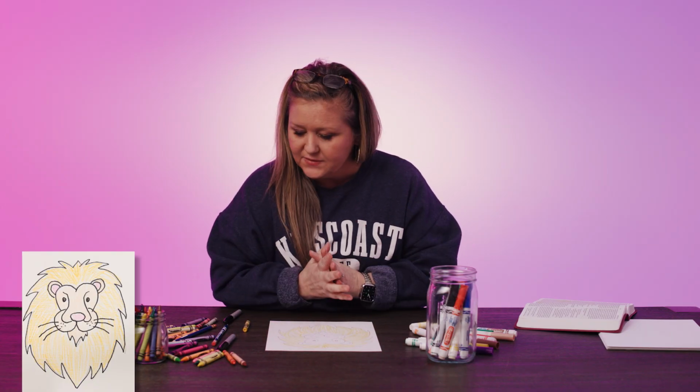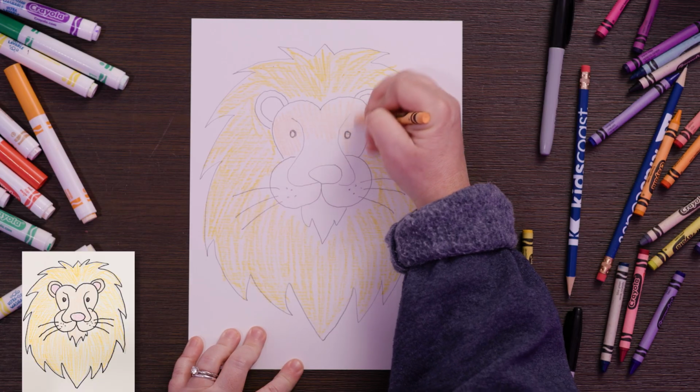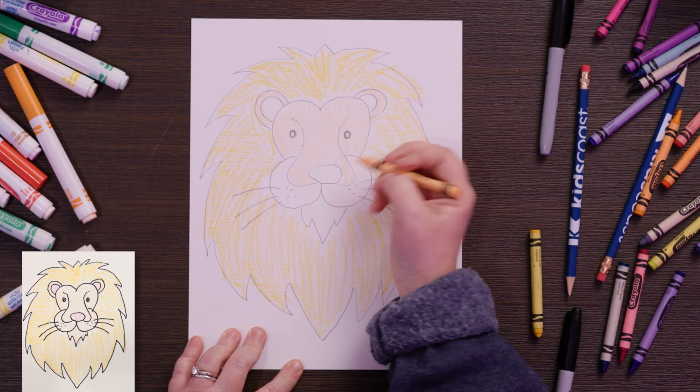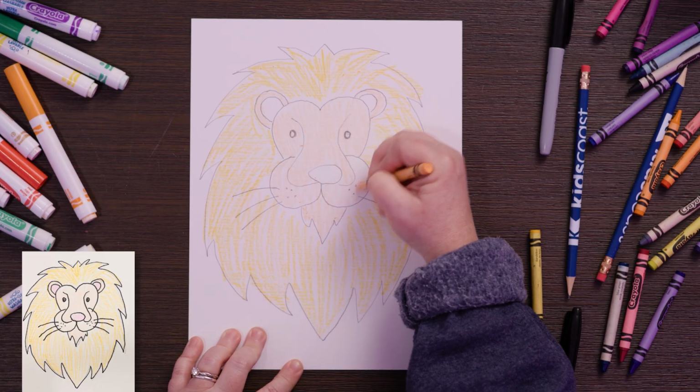All right, I've got the lion's mane done. Now we're gonna work on his face. I think I might go with this color orange and see how that looks. All right, I'm gonna do his nose and his ears on the inside pink. I don't know if that's really the color, but we're gonna go with it.